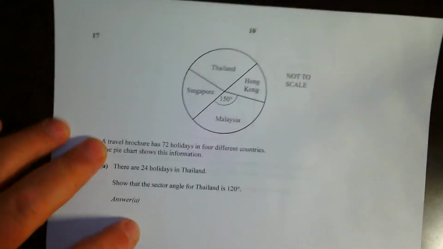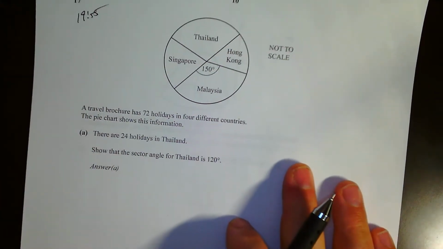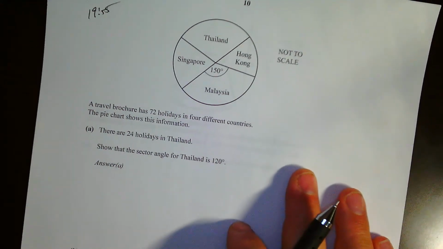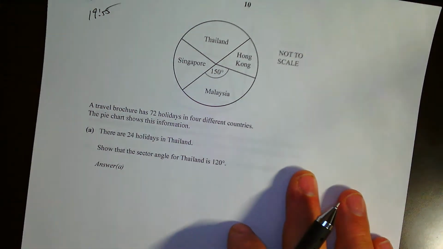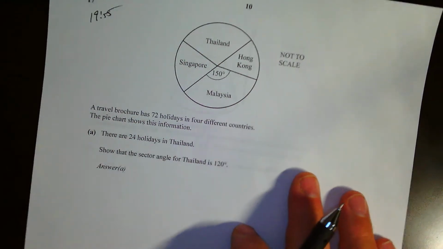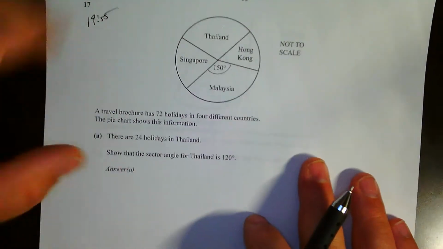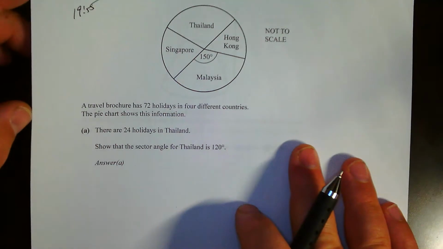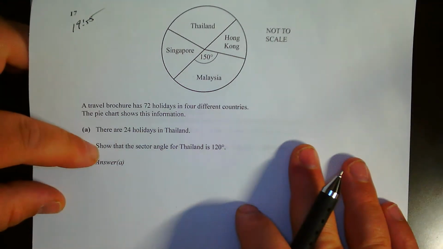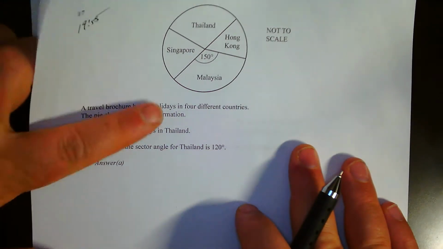All right, let's see here. Number 17 starts at 1955, approximately. So let's see. A travel brochure has 72 holidays in 4 different countries. A pie chart shows this information. There are 24 holidays in Thailand. All right, I don't know if that's good or bad. I don't know how many we have in the U.S. Well, Thailand. Ooh, Malaysia's got quite a bit.